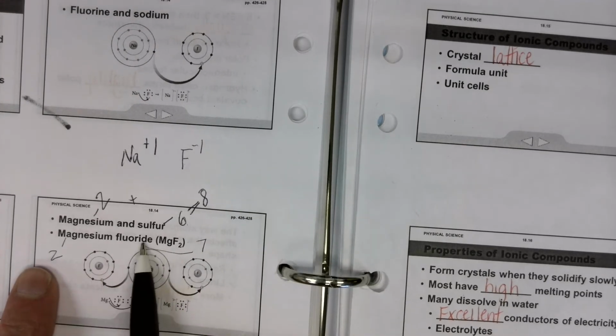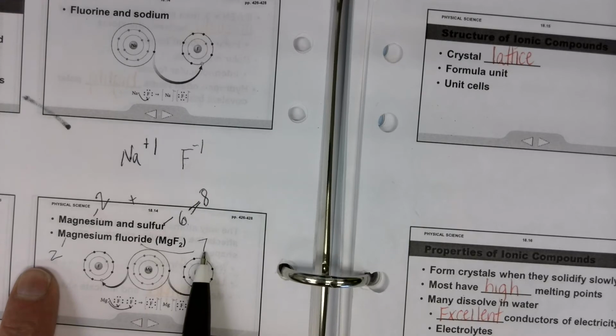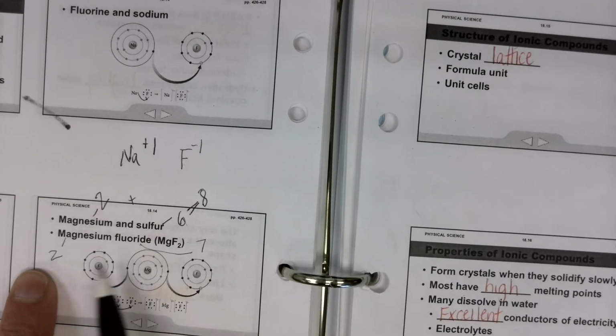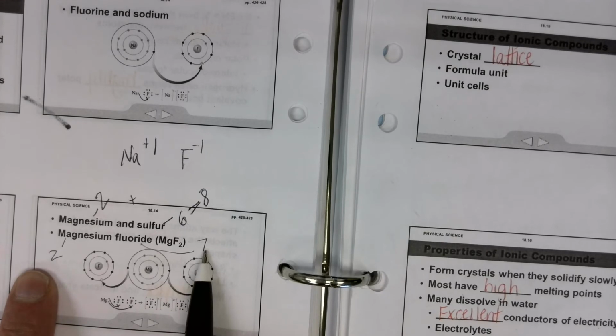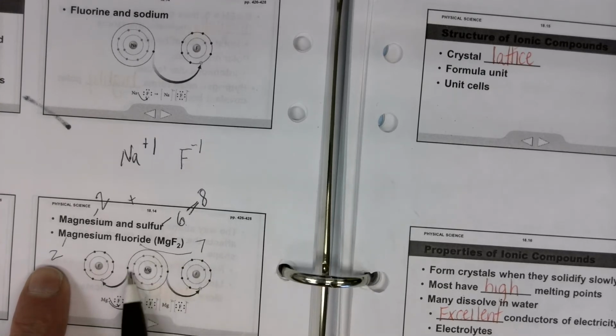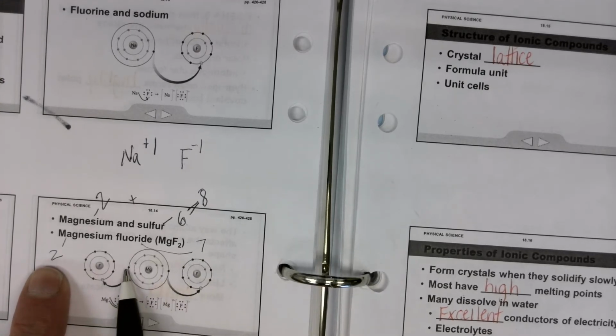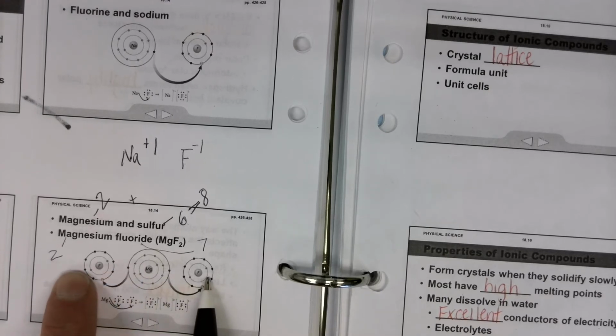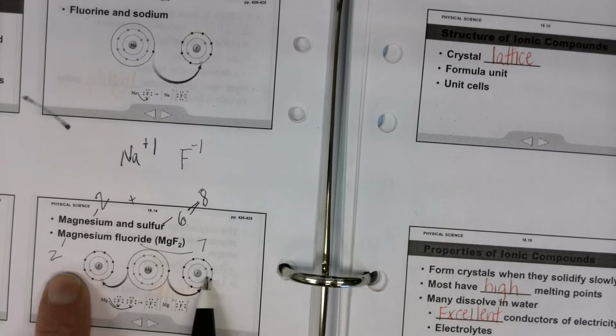Magnesium bonding with fluorine is going to be a little bit different because 7 plus 2 does not equal 8. Okay? In order for this to happen, if magnesium is finding something, right? Here we are with magnesium, it's got its 2 valence electrons. It's going to give its 2 valence electrons away to separate fluorines.